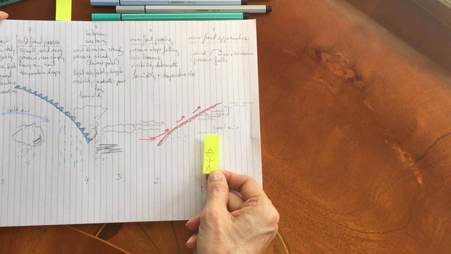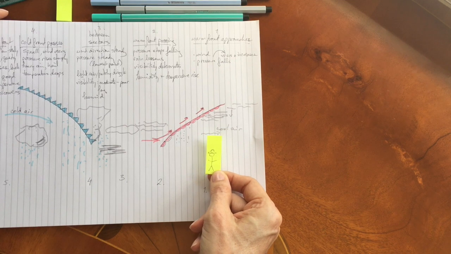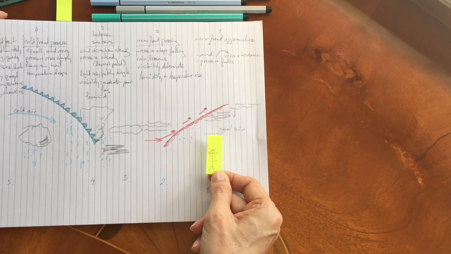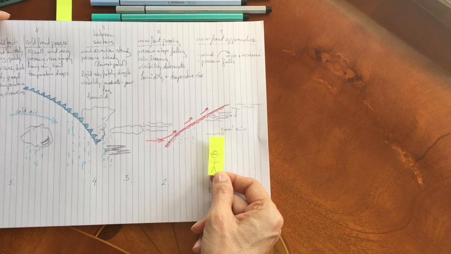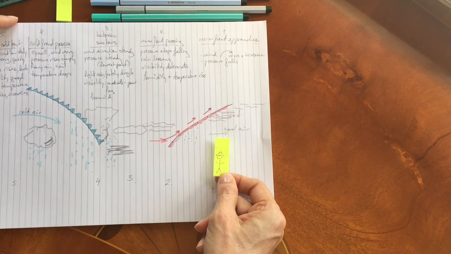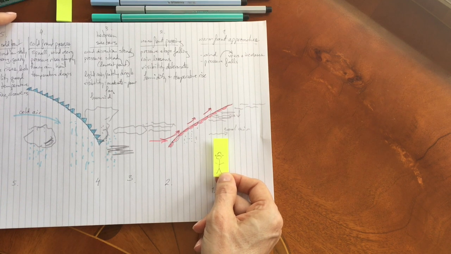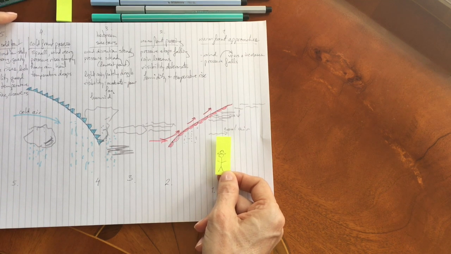There's cool air around him, and the wind is veering, going to the right in the northern hemisphere as you look at a bird's eye view. Right, so that means if it's coming from the southwest, it's going to veer towards the west or possibly the northwest.